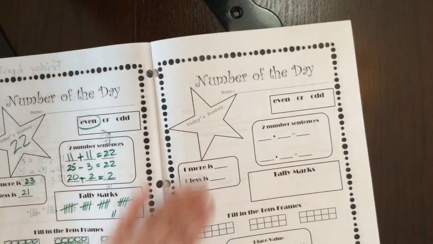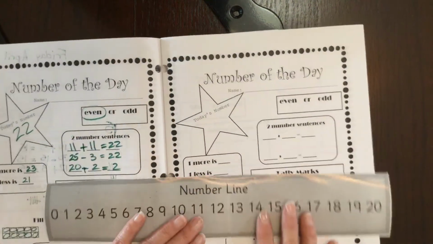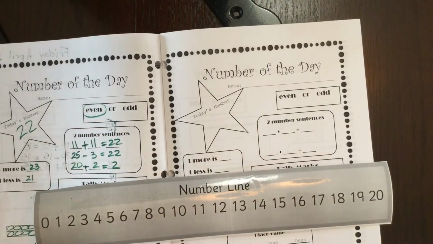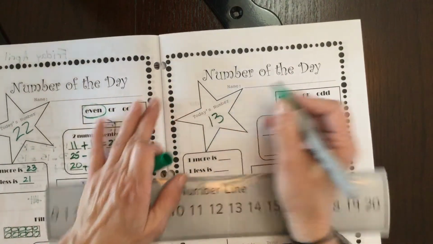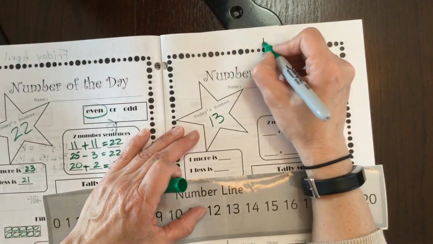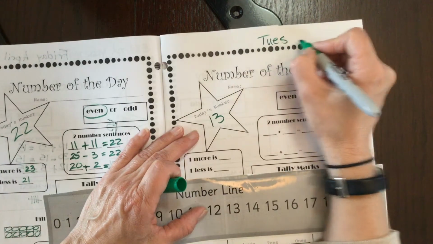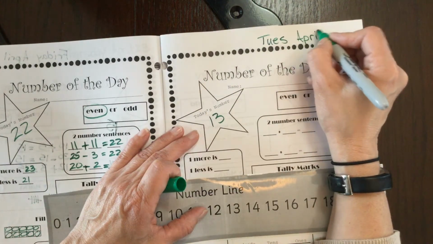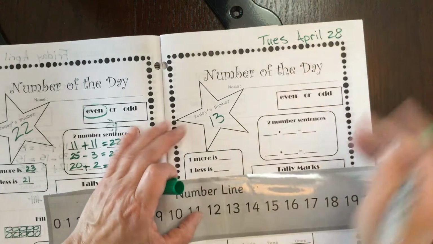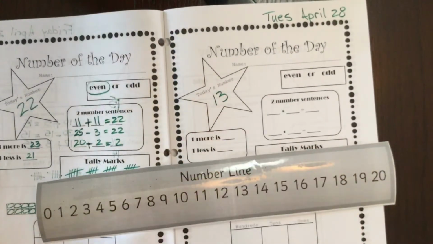Come along to number of the day, and I grabbed a number line for today so that I can make some equations using my number line. My number is 13, and my date is Tuesday, April 28th. Is 13 even or odd?